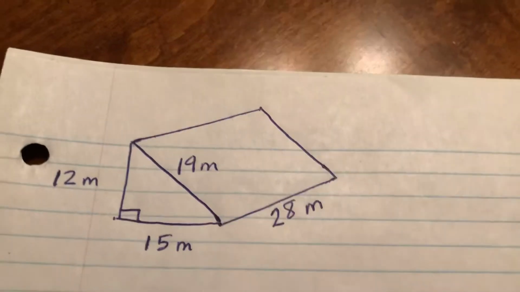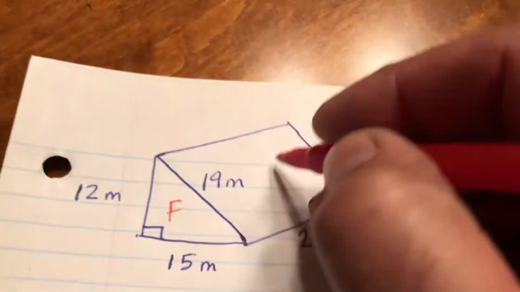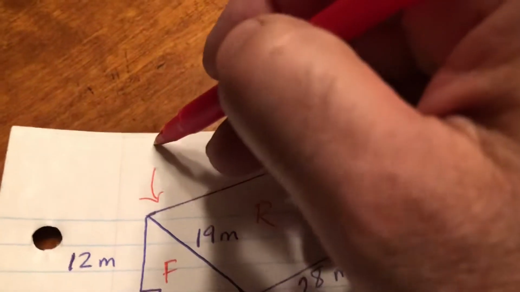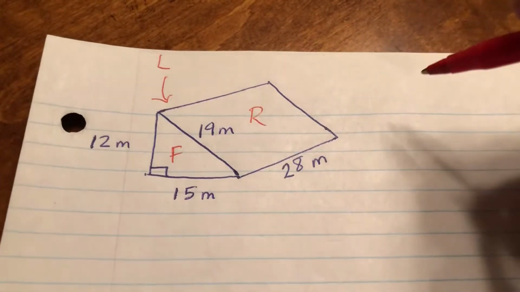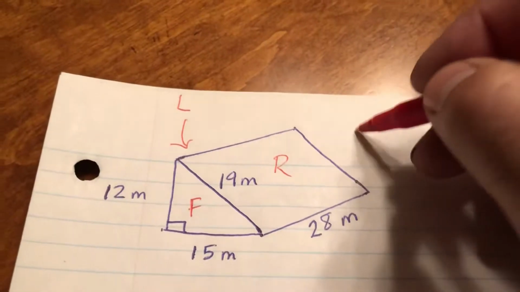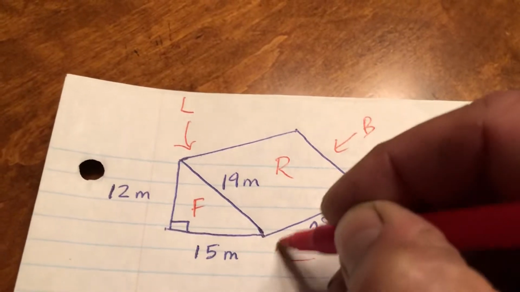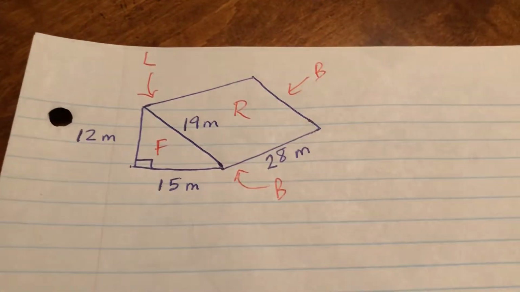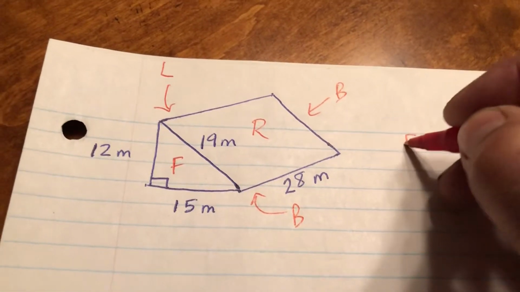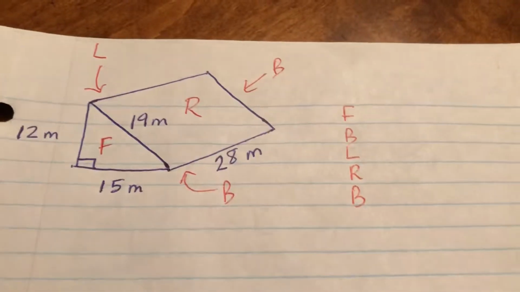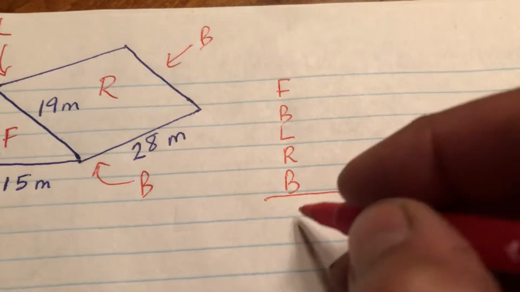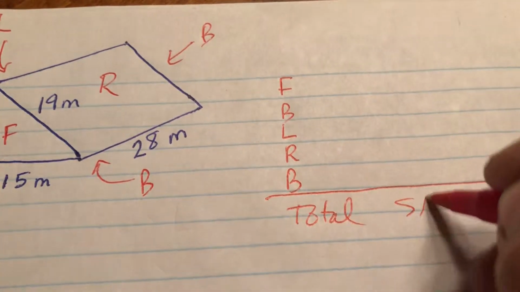Here's the surface area of another tent. This is the front. This is the right. This is the left on this side. This is the back, and this is the bottom. So we've labeled all the sides: front, back, left, right, bottom. We're going to figure out the area of those and get the total surface area.